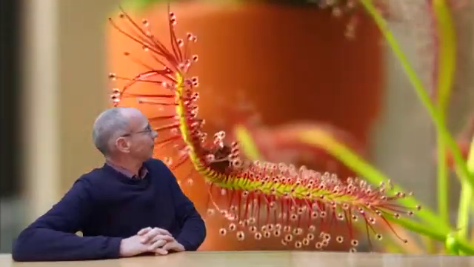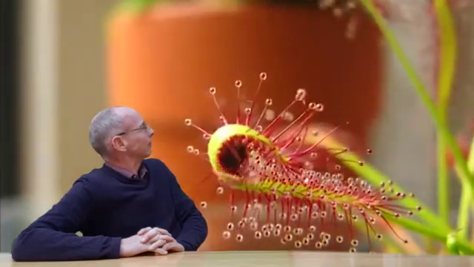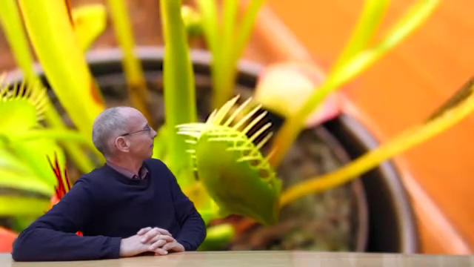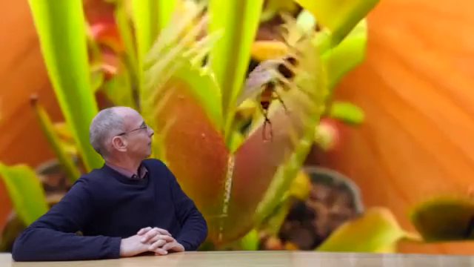I first saw that 1981 remake of The Day of the Triffids when I was about 14, and I thought, I want a Triffid. I couldn't find one down the local garden centre, but I did see these bad boys. The sundew and the Venus flytrap, they live in nitrogen-poor soil, so they need to supplement their diet by catching and digesting flies. How cool is that?